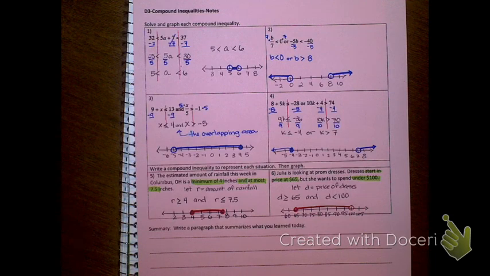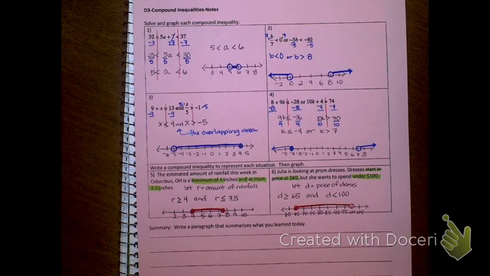Okay, here's what you guys are going to do next. You're going to write a summary, summarizing what you learned today. So a quick little paragraph, a few sentences, explaining what we learned about compound inequalities today in your own words, so that when you read back over your notes, you understand what it was, okay?